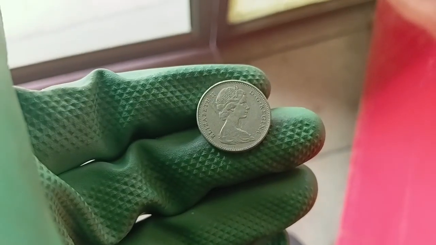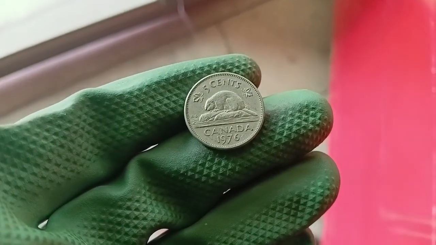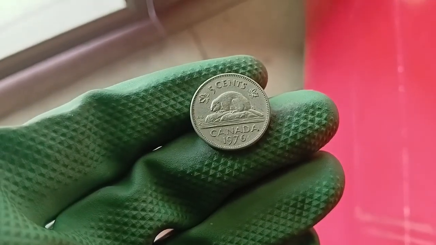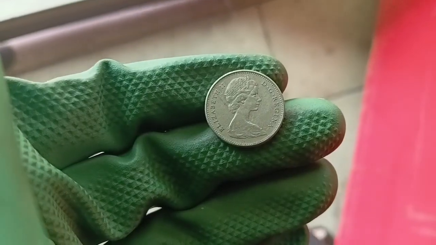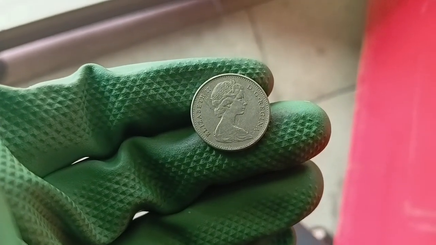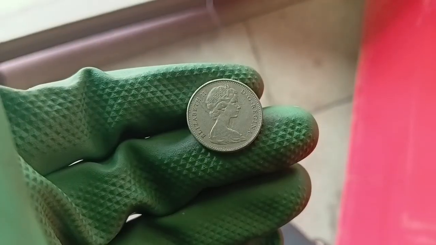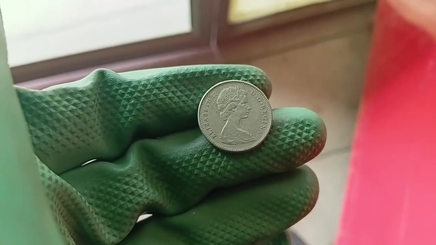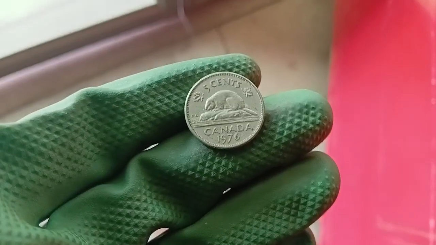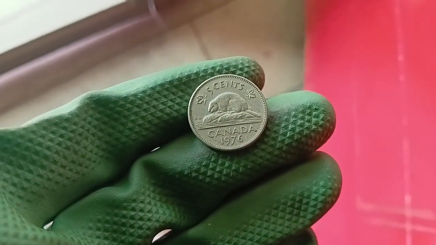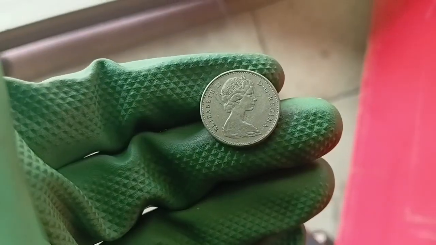Understanding the value of a 1976 5-cent coin requires looking at several key factors, including its condition, rarity, and any unique variations that may exist. Although millions of these coins were minted, making them relatively common, there are certain conditions in which the value can increase significantly. Coins in uncirculated condition, with sharp details and no signs of wear, are always more desirable to collectors. Additionally, coins that have been professionally graded by recognized grading services can fetch higher prices in the market.